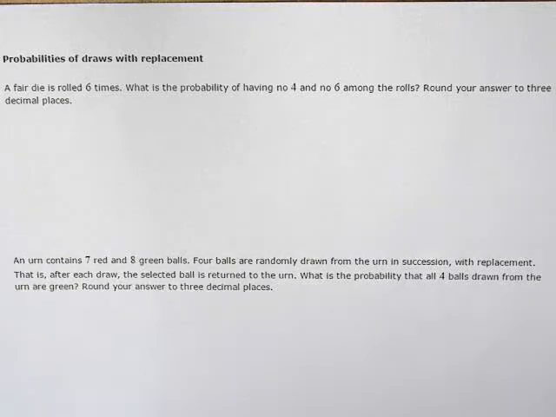Let's take a look at probabilities of draws with replacement. In this first example, it says a fair die is rolled 6 times. What is the probability of having no 4 and no 6 among the rolls? Round your answer to 3 decimal places.